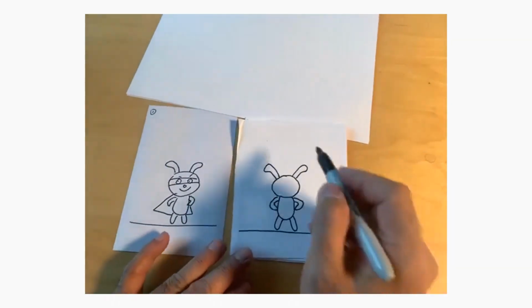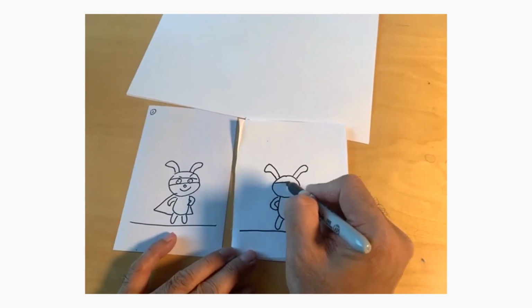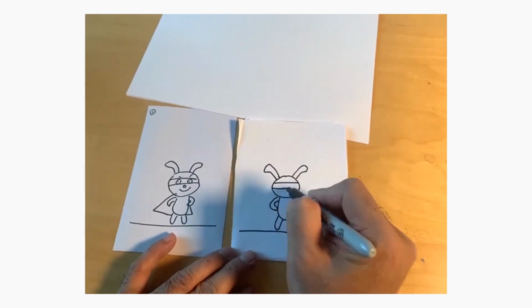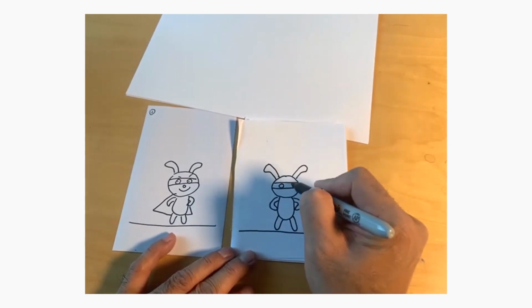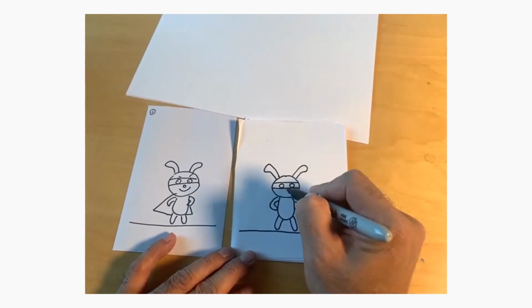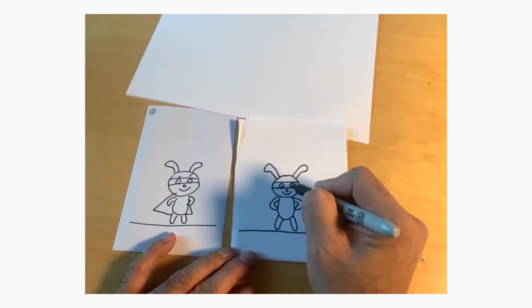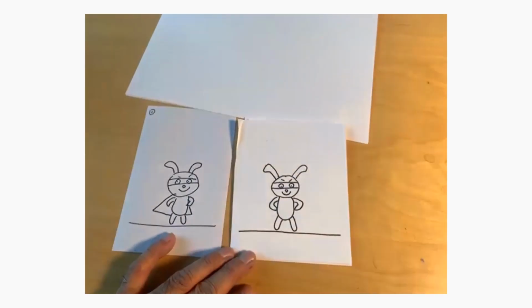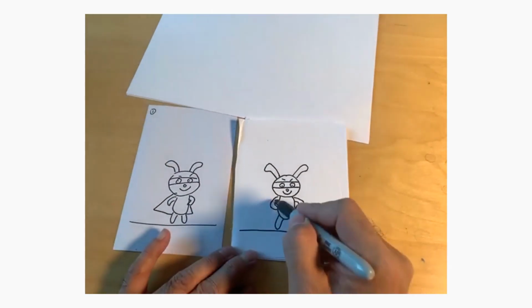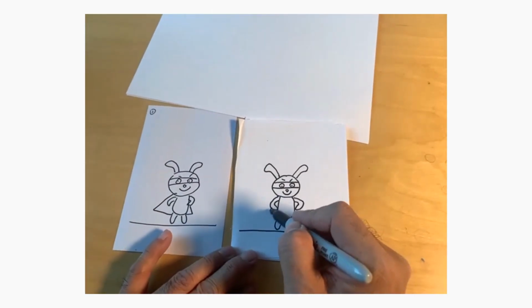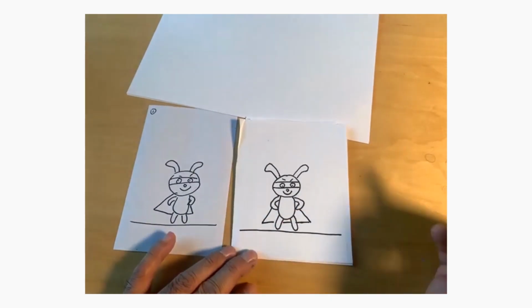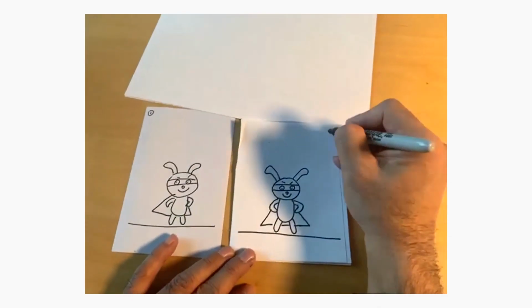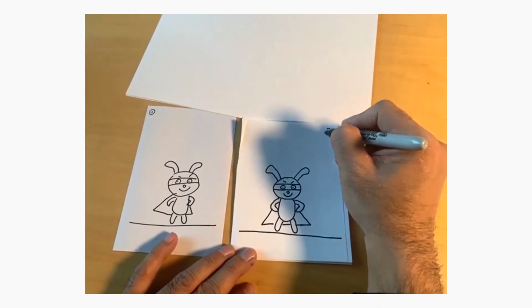And since he's a super bunny, he needs a mask. So let's draw a straight line across, straight line across. 2 circles for the eyes. A circle for the mouth. And of course, he needs a cape. So you can make a triangle-like shape in the back, like that. Okay, in the corner, I'm going to put 1 here, just so that I know this is the first drawing.